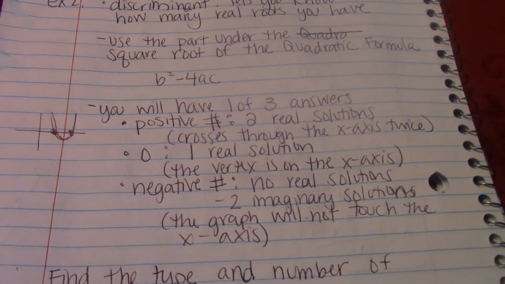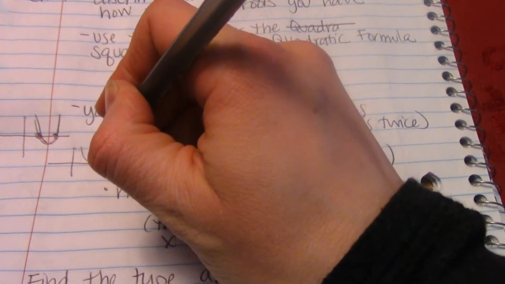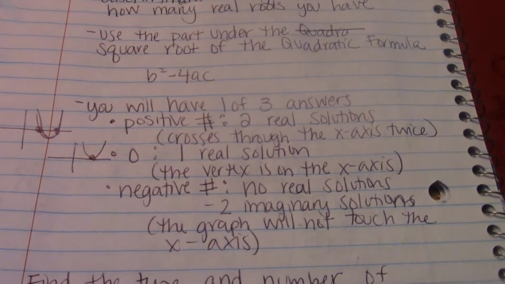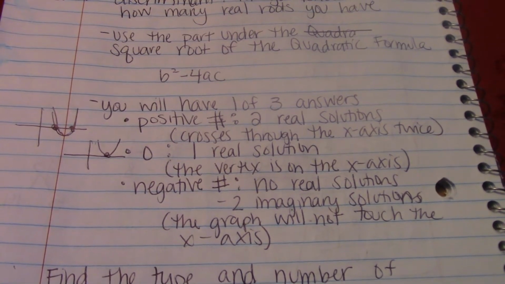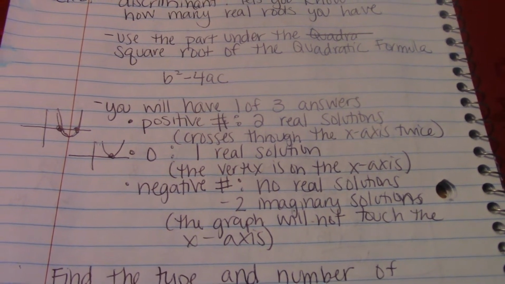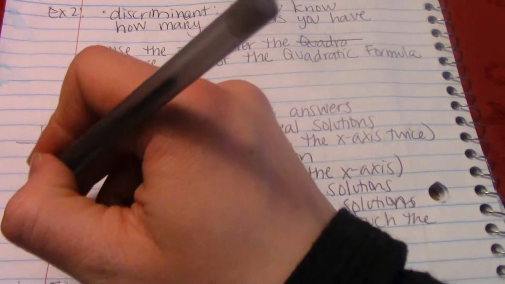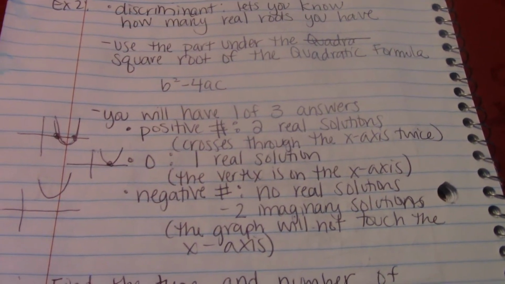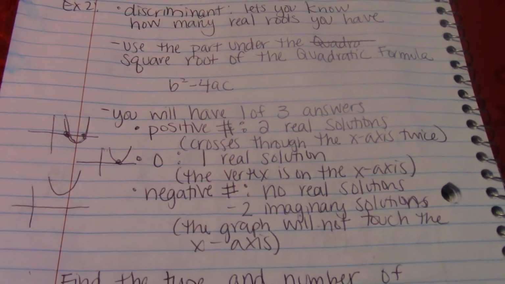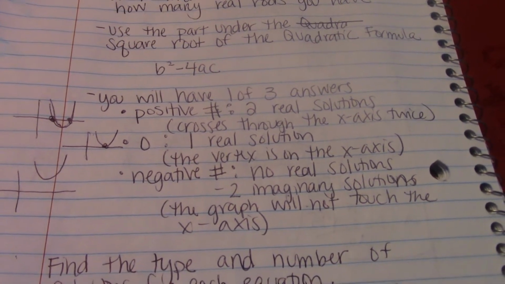If I have a 0, that means if I have a graph, it's going to hit on the vertex at the x-axis. And so I only have one solution because it's the vertex, it's the only thing that's hitting. If it's a negative number, that means if I have a graph it's going to be above or below, and I'm never going to actually hit the x-axis. So no real solutions, but we have 2 imaginary solutions or complex solutions.